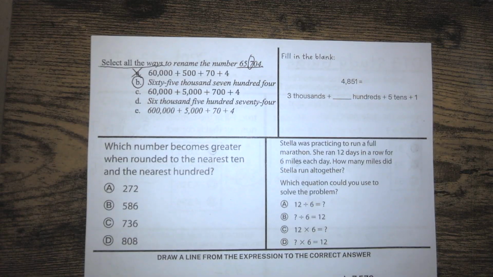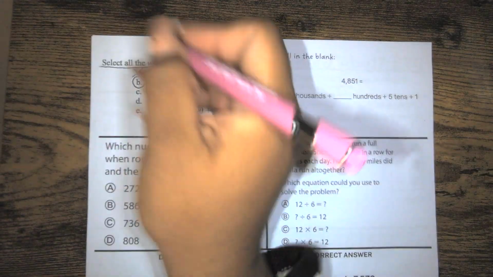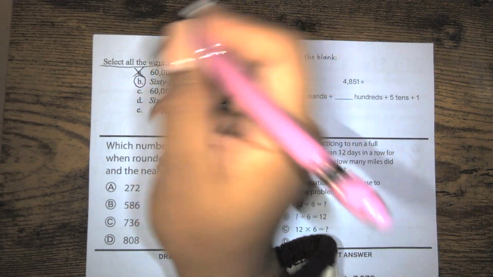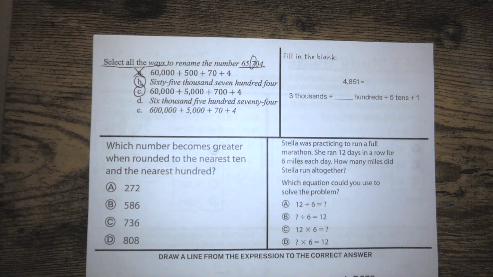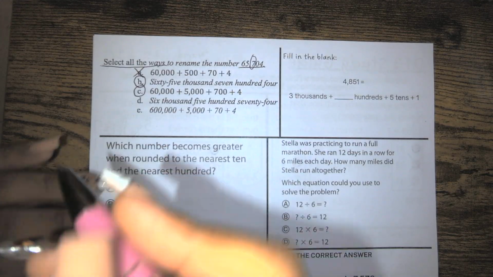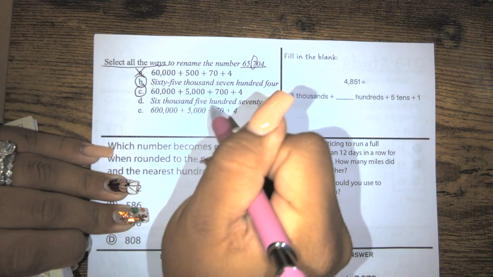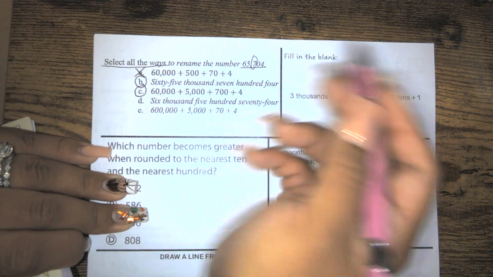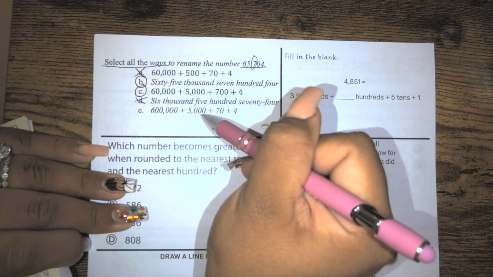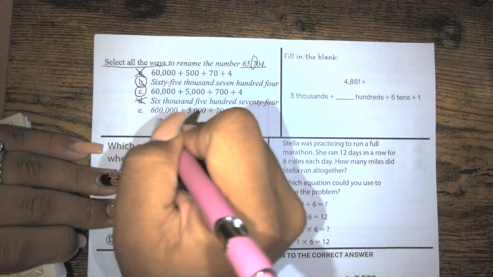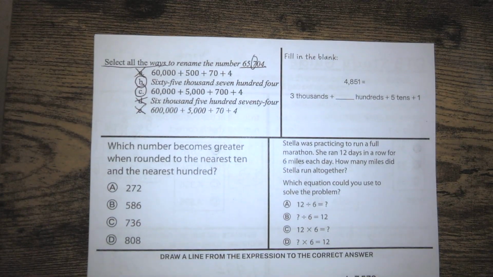60,000 plus 5,000 plus 700 plus 4. D says 6,500. 6,500? No, there's no 6,500. It's 65,000. 600,000 plus 5,000 plus 70 plus 4? No. 2 answers, B and C. Who got that right?